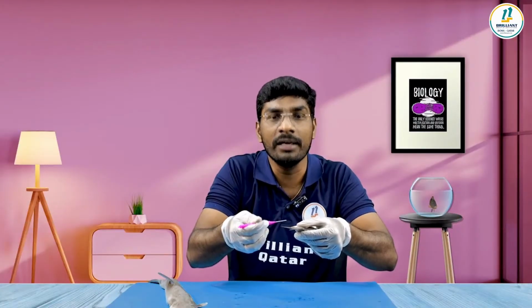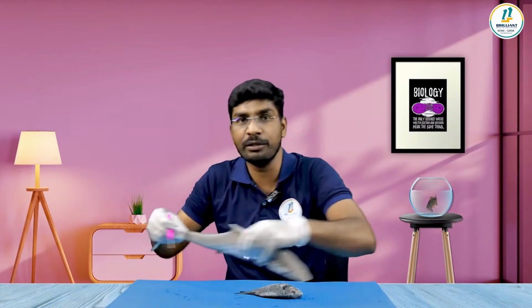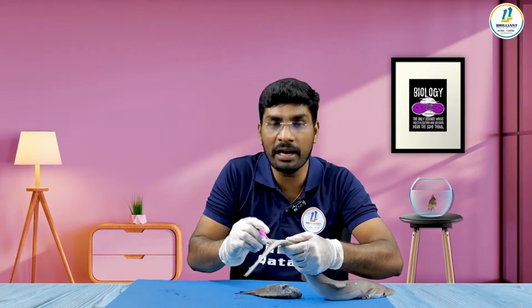Homocercal caudal fin gives 2 equal lobes. But in case of cartilaginous fishes, look here, one big lobe is there, one small lobe is there. You cannot cut this fin into 2 equal halves.